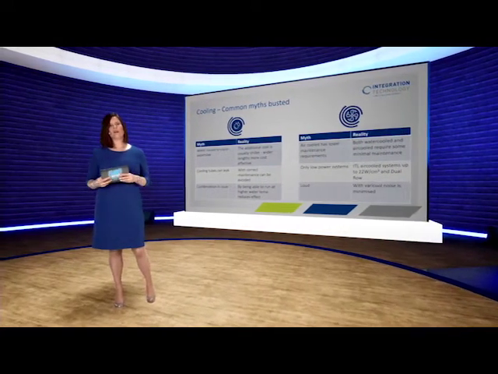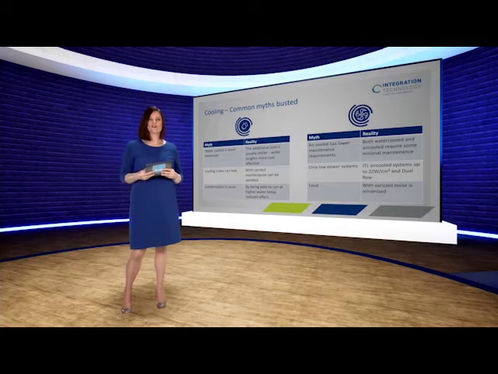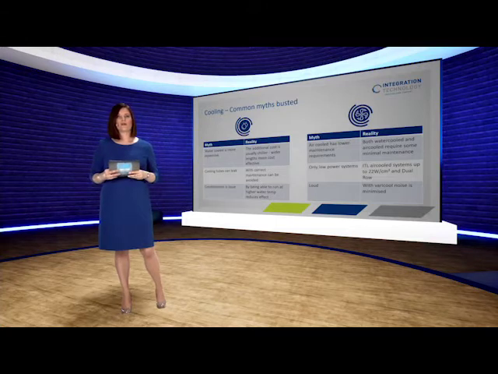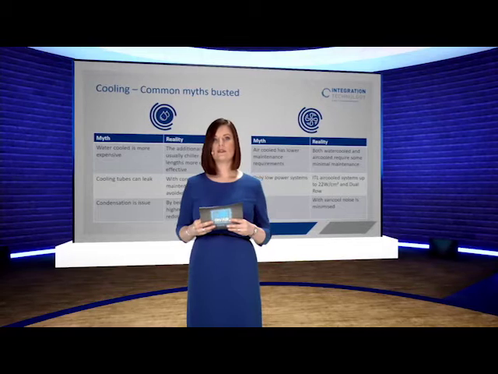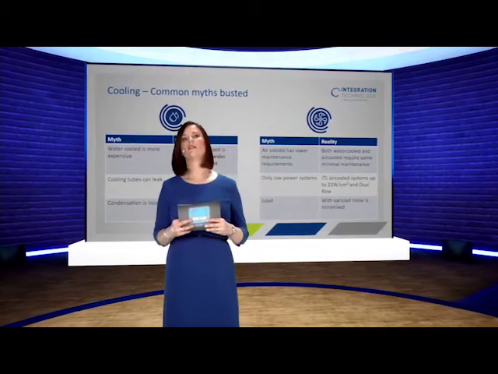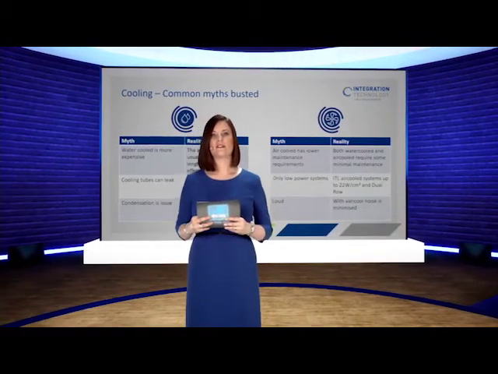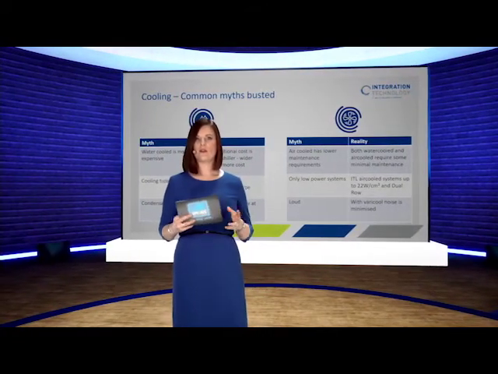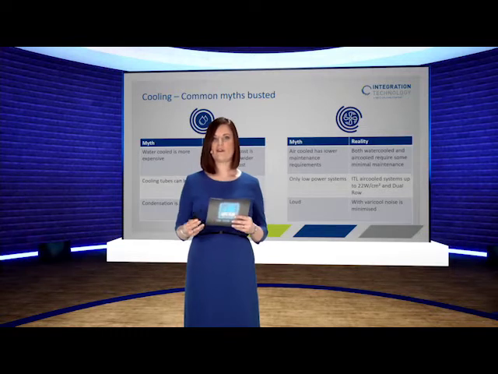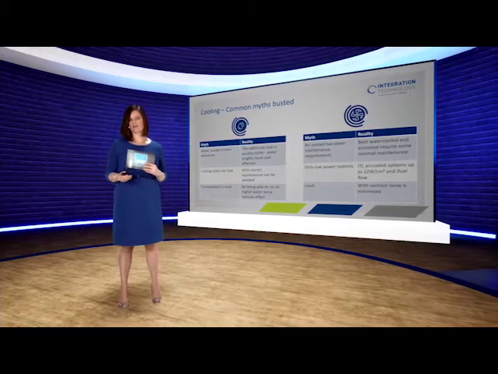Also, another point with the water-cooled systems, condensation is often mentioned as an issue. And as you heard in the video also, we can reduce this by reducing the temperature of the cooling system. So there's ways around these small differences in the systems that we handle through our technology, but also the main point is both have their advantages and disadvantages.